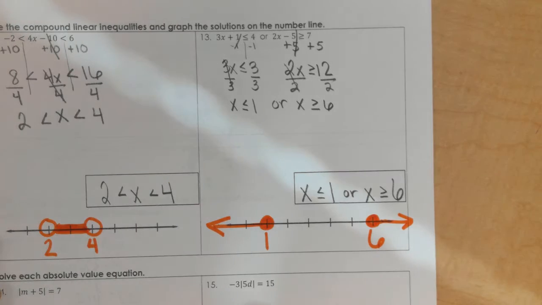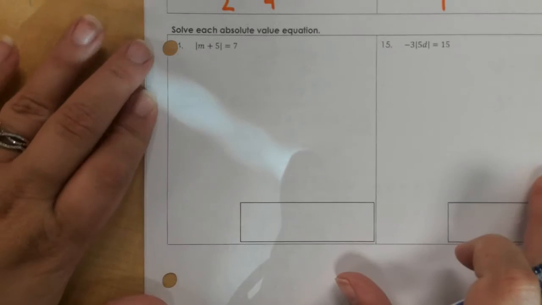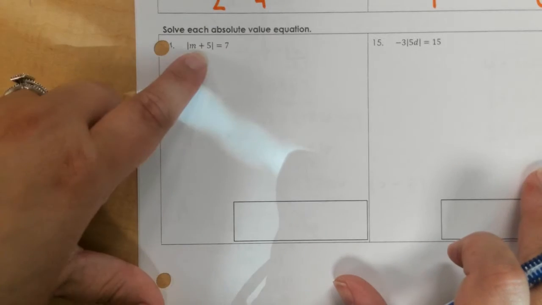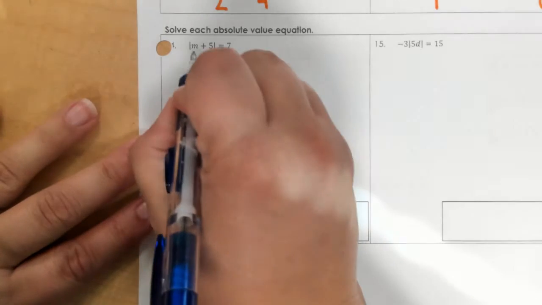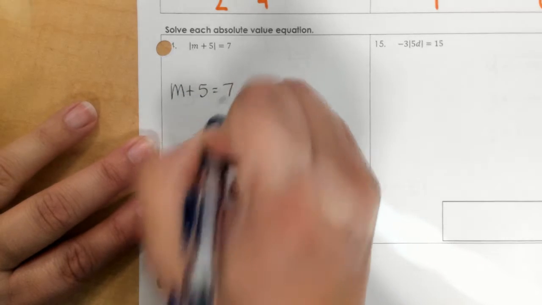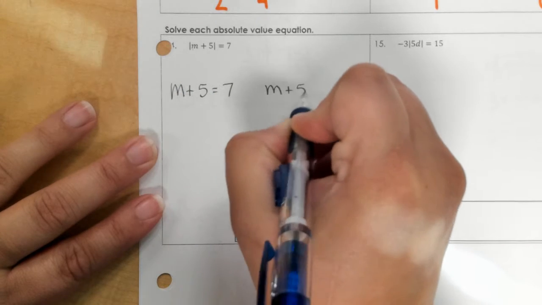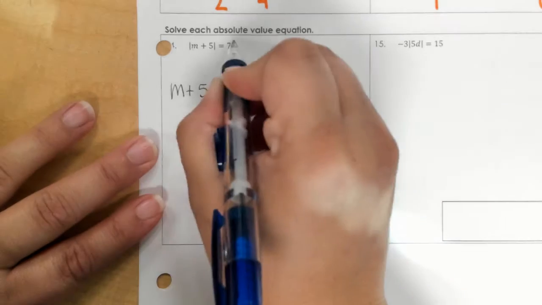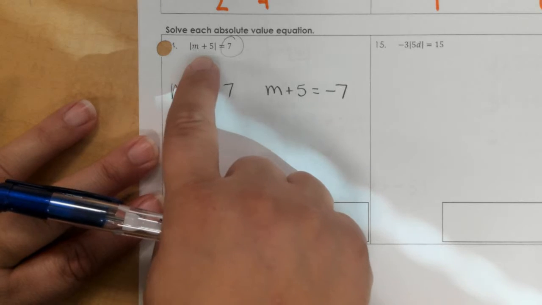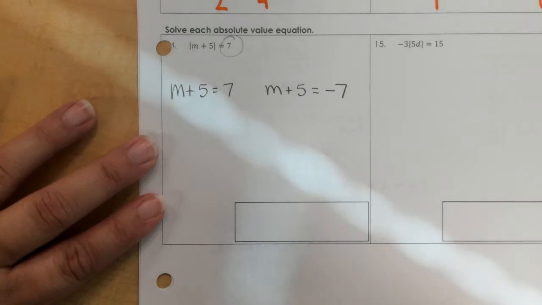Okay. For 14, the number got cut off here, but for number 14, it says solve each absolute value equation. So I have the absolute value, so I'm going to say m plus 5 equals 7, and m plus 5 equals negative 7. Remember, we just changed the sign on the last number. We don't change inside of the absolute value when we do our equations.